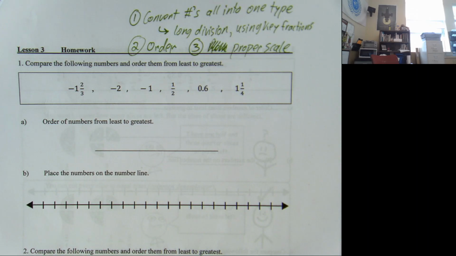You want to long divide? Okay, go for it. You bet. That's perfect. Oh, is there a repeating sign over the 3? Yes, when you get thirds, they're always going to repeat.